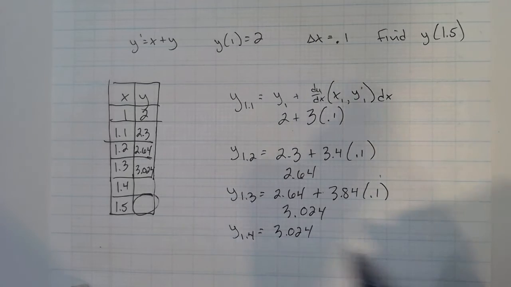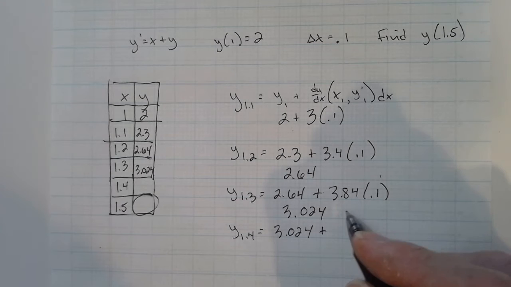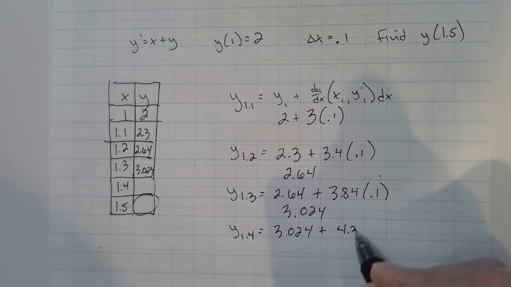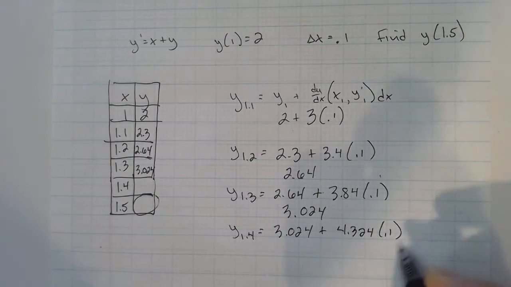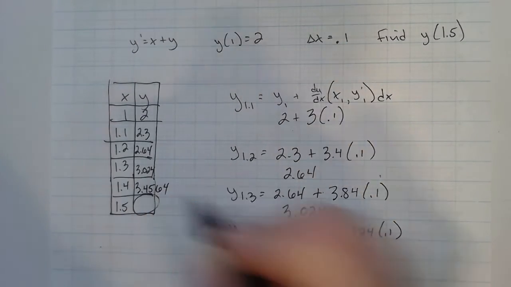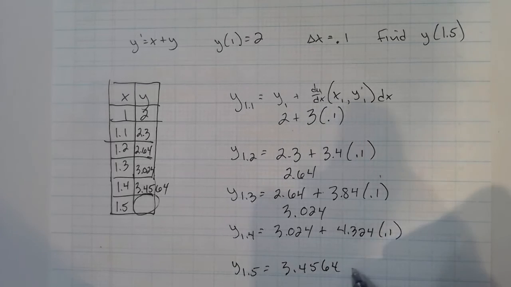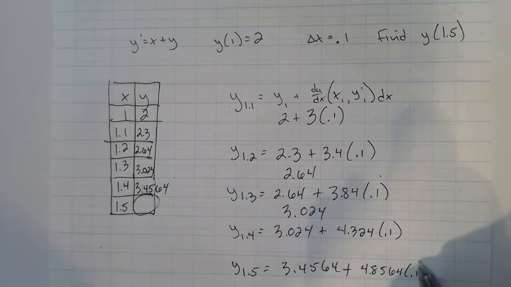So my current y value plus, if I plug them in, I did just do this problem, so I've got the numbers written out here. So 3.4564, and then what we're looking for, and I get 3.94204.